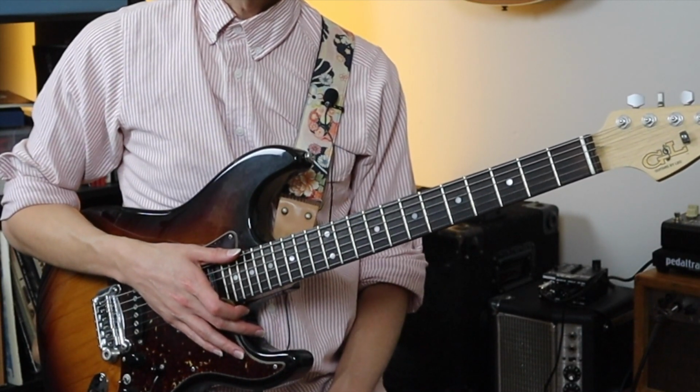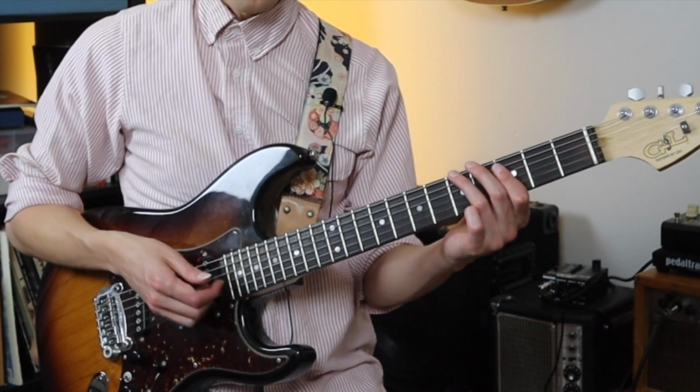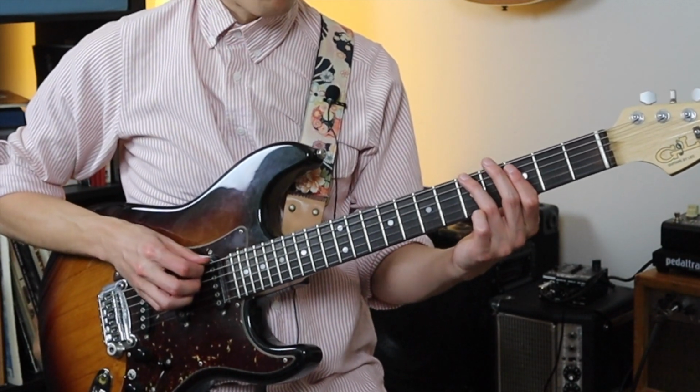Here's Triads exercise 4.3, key of F major. 1, 2, ready, go.